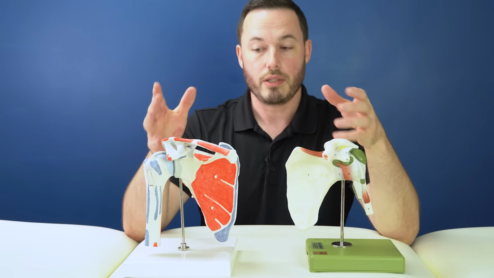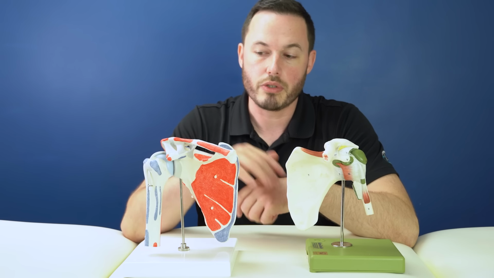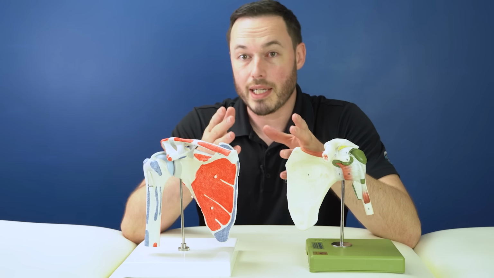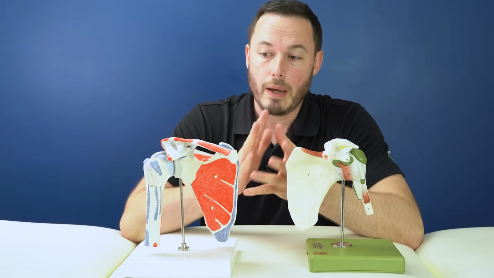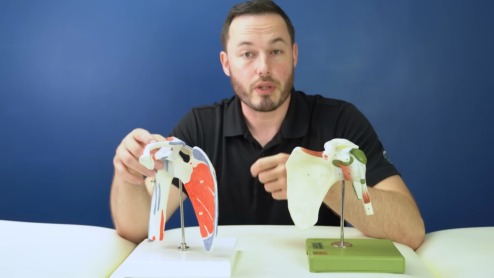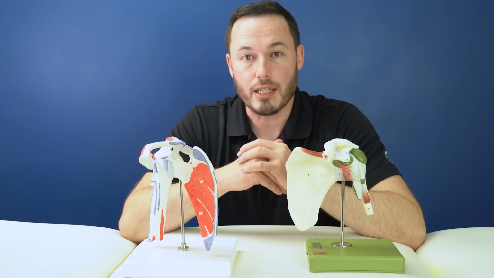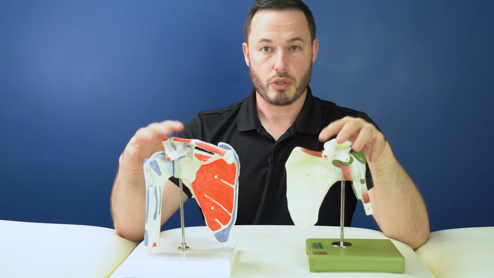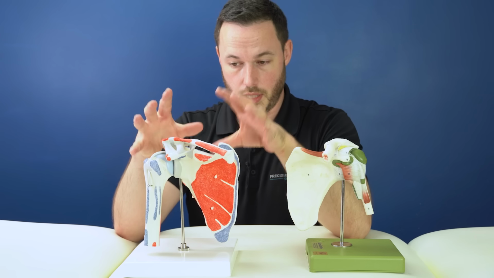So the first thing we need to think about when we're looking at shoulders is the anatomy. Now I get that this is probably not something that you might have a big interest in, but if you know what's going on in the shoulder, then you can relate to how that is with your pain. So I've got two models of shoulders here. We're just going to look at this one here to start with.